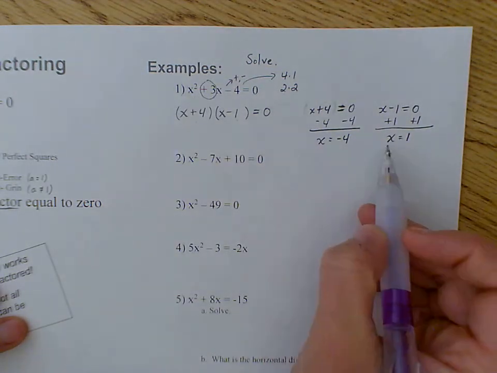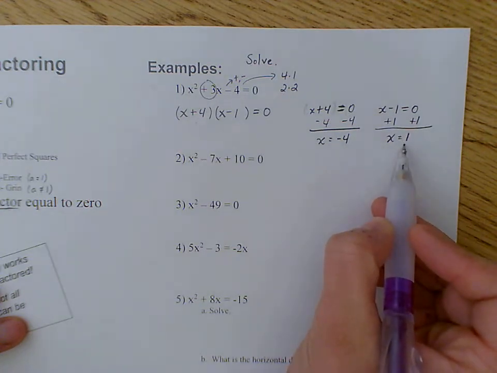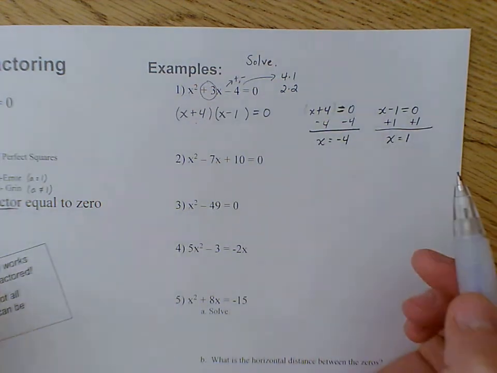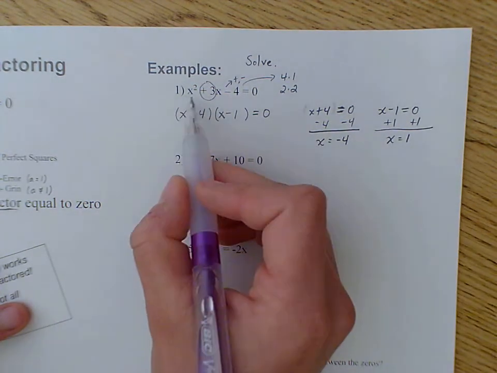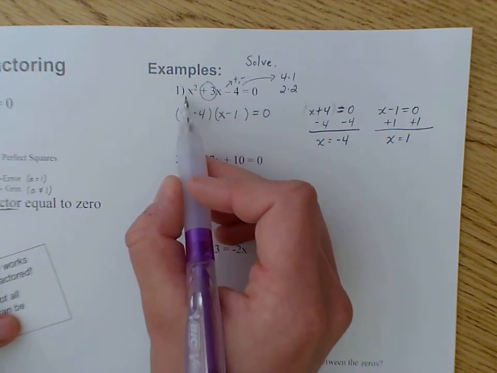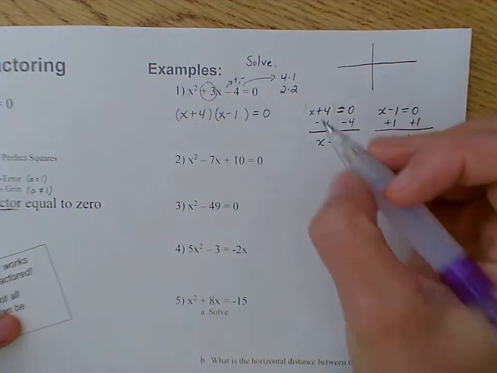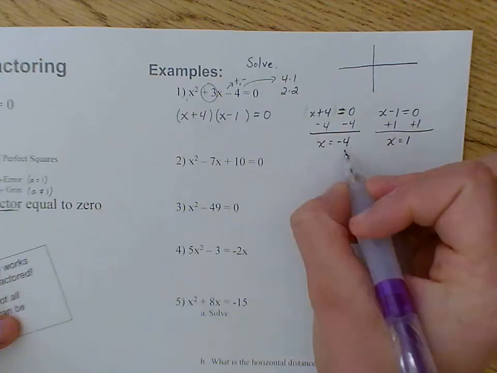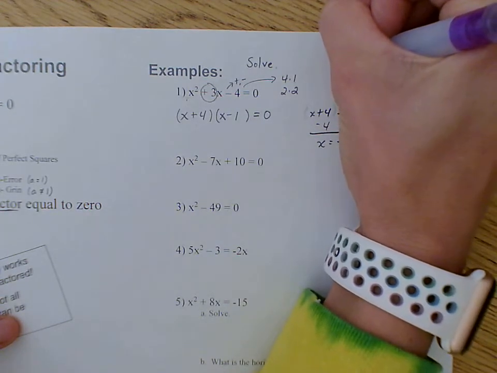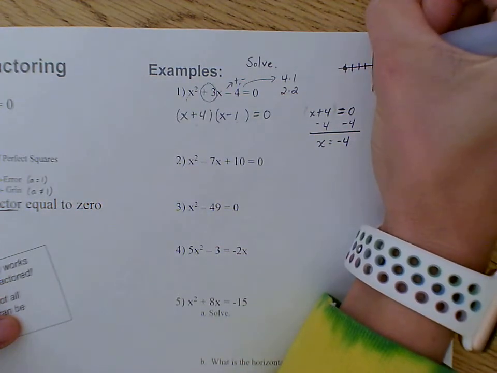Okay? So like I was saying earlier, this would actually be where that quadratic would cross the x-axis. So you could actually take this and sketch a graph of it. So remember from earlier, we talked about if the number in front of the x squared is positive, it would open up. So if I sketched a graph of this, I would know it opens up, and I would know it crosses the x-axis at negative 4. So I'd go to negative 4 and put a little dot. And then I know it crosses at 1 on the x-axis.